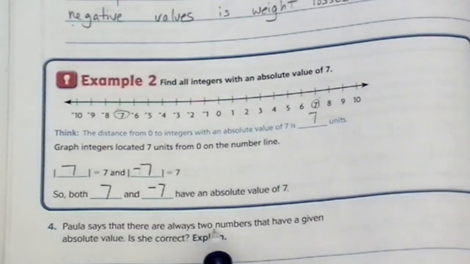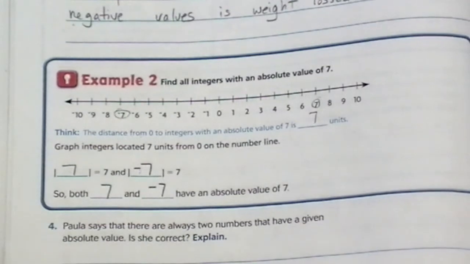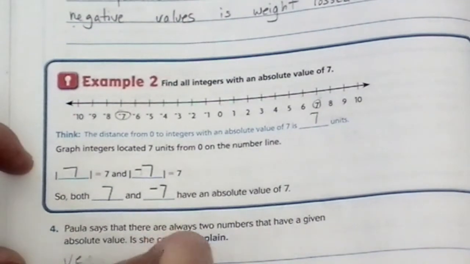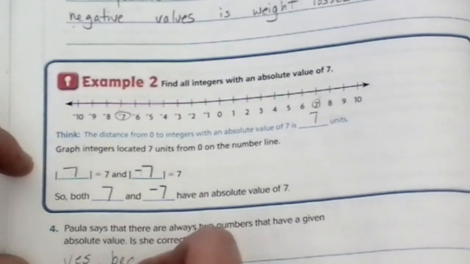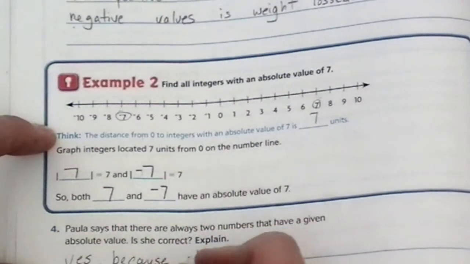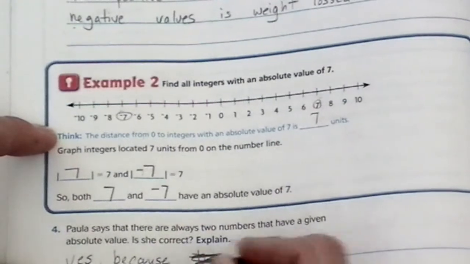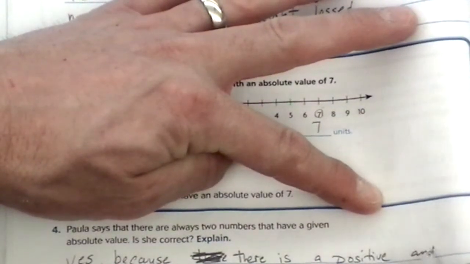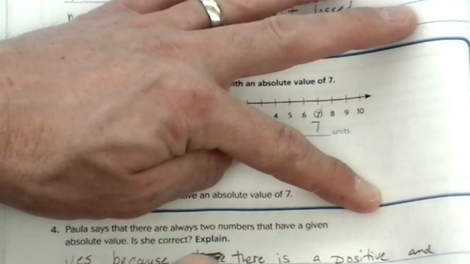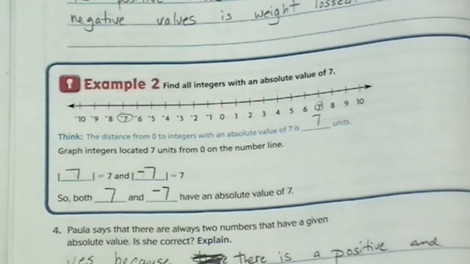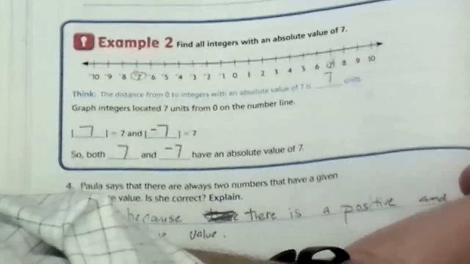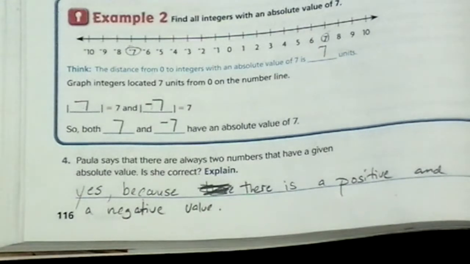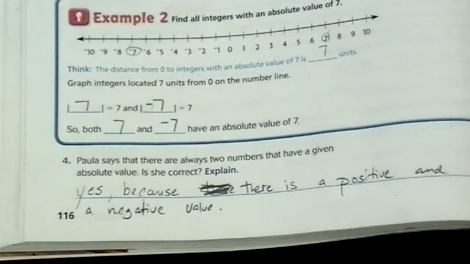Paula says that there are always two numbers that have a given absolute value. Is she correct? Yes. Why? Because there is a positive value and a negative value. Oh, you can't see that. I'm going to slide that up. So I wrote yes because there is a positive and a negative value.